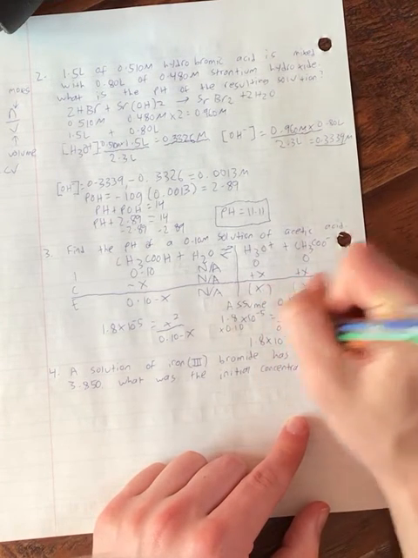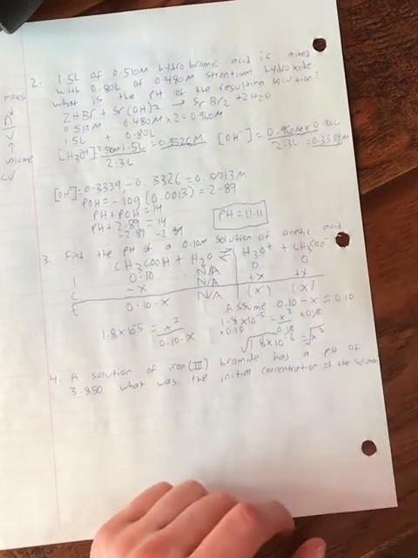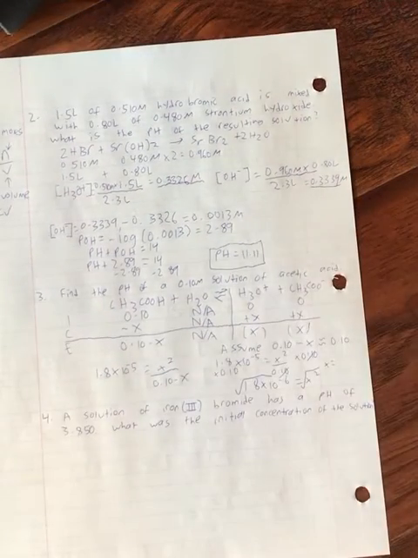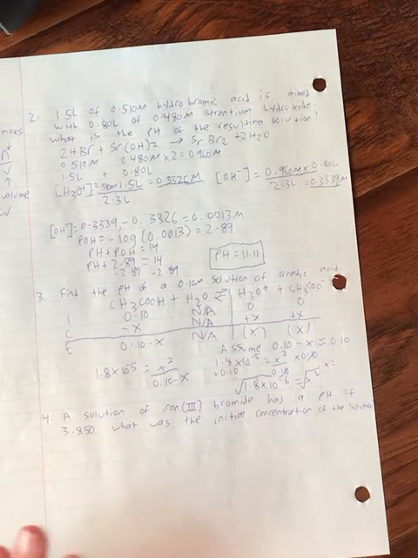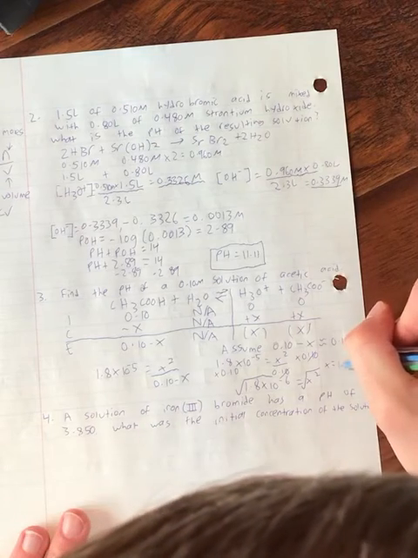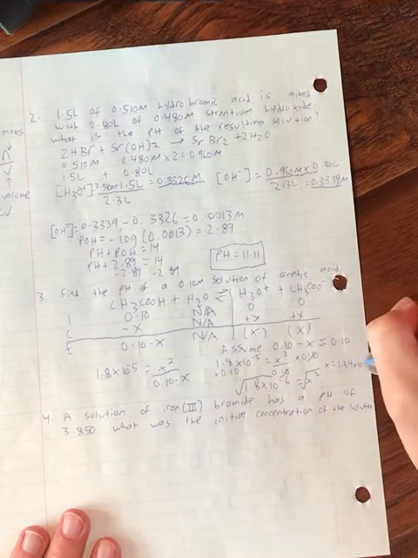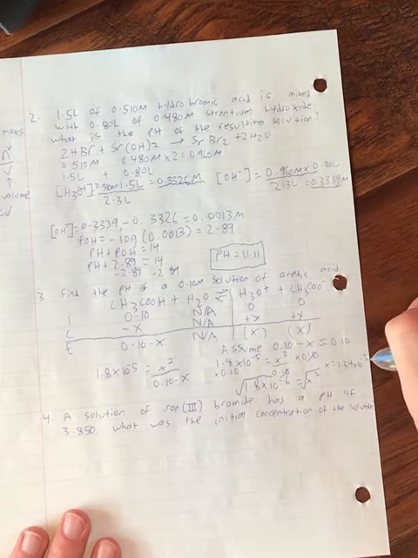And now we can take the square root of both sides. So x equals the square root of 1.8 times 10 to the negative 6, and that will give us an approximate value of 1.344 times 10 to the power of negative 3.